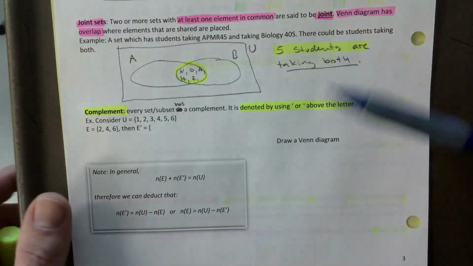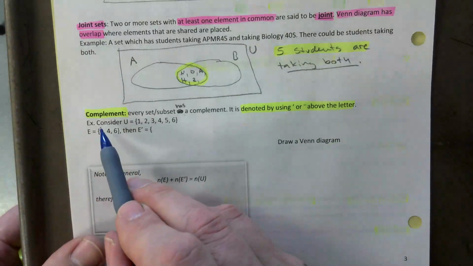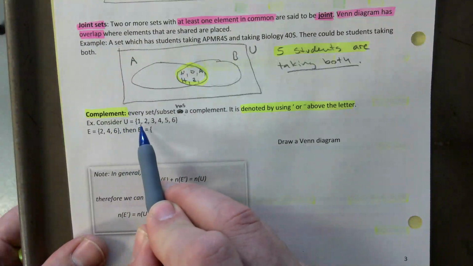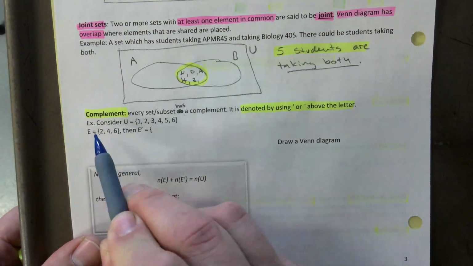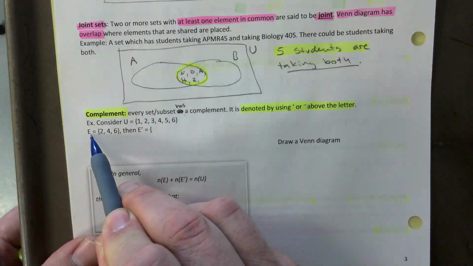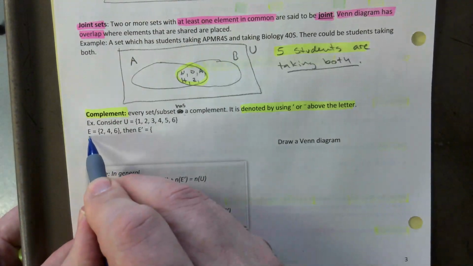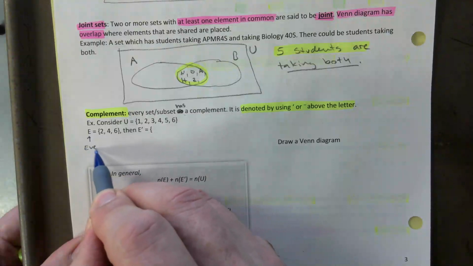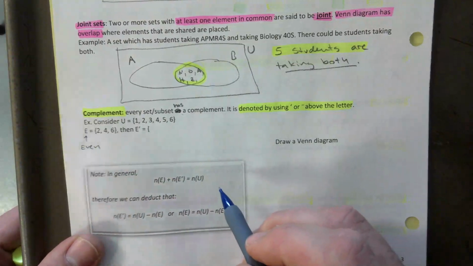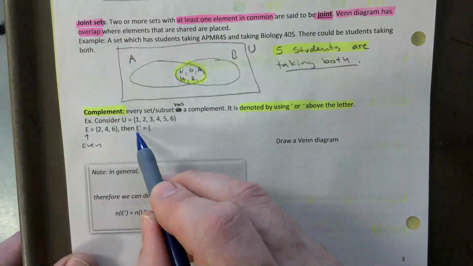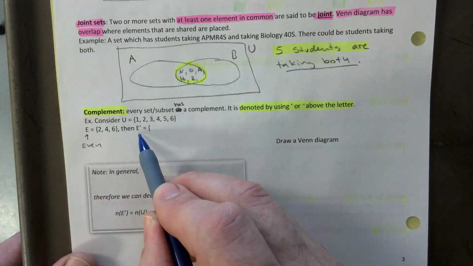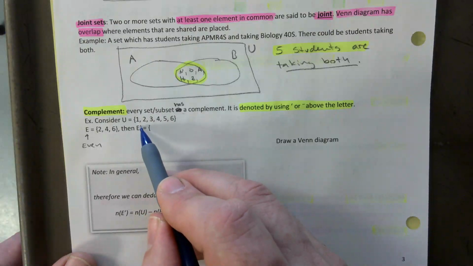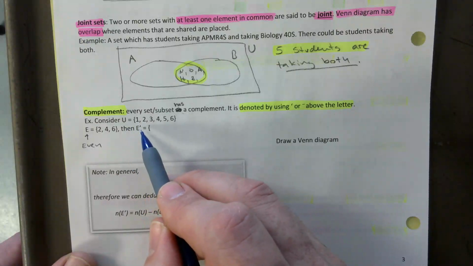Okay. So let's look at this. Consider U, that's a universal set. It's numbers 1 to 6. E is all the even numbers. So write this down, even. E stands for even in this case. E naught, think of E with a little tick on there is saying not it.